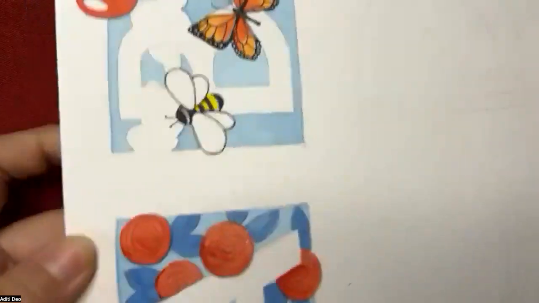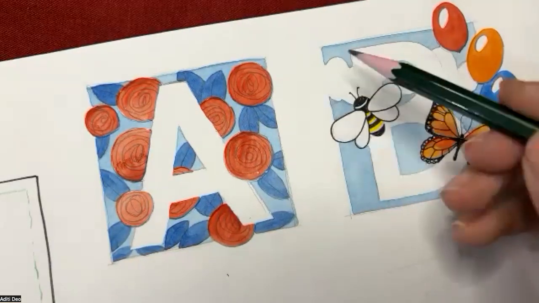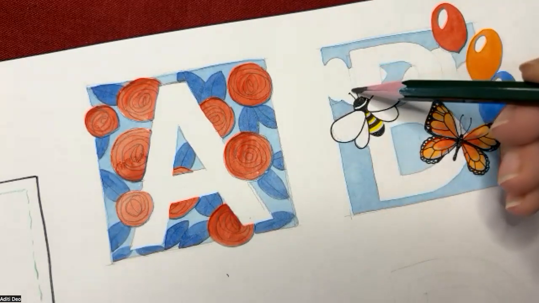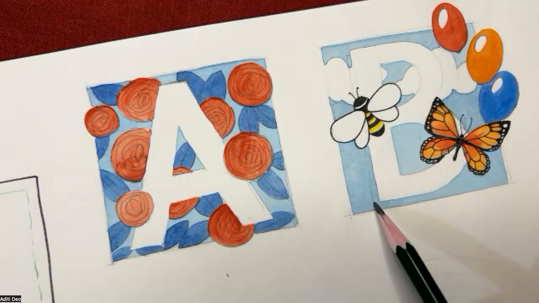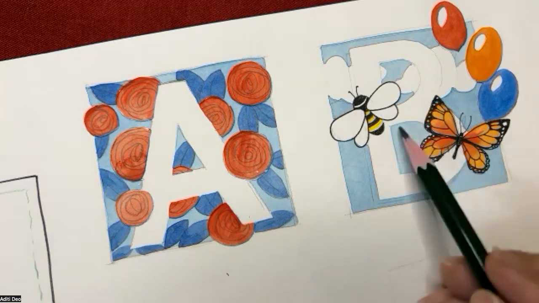And I want you to see how I'm making this. My shadow is going to come like this. It's like drawing another B, the letter B, of course, not the insect, a little left and below the original.